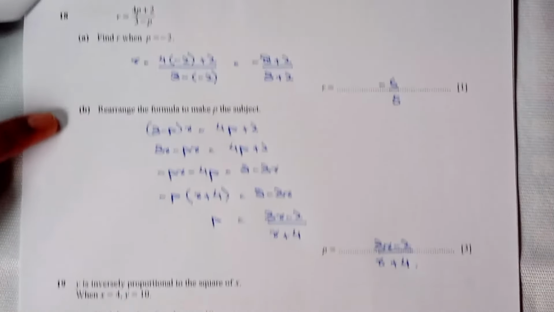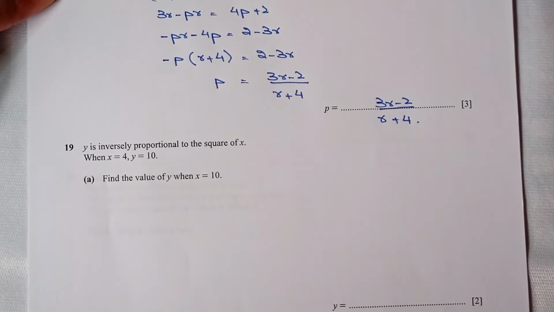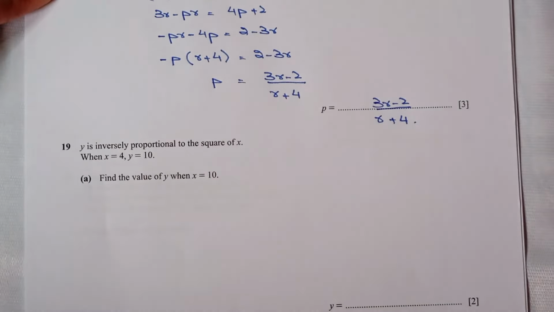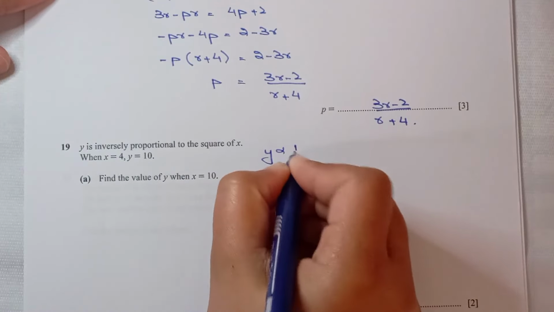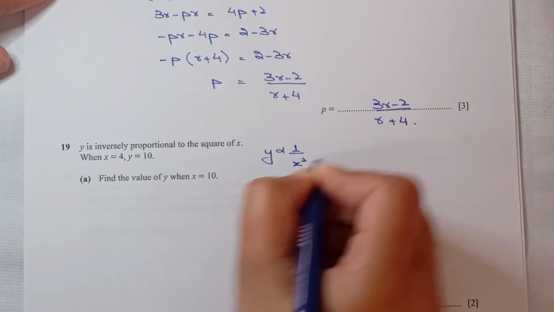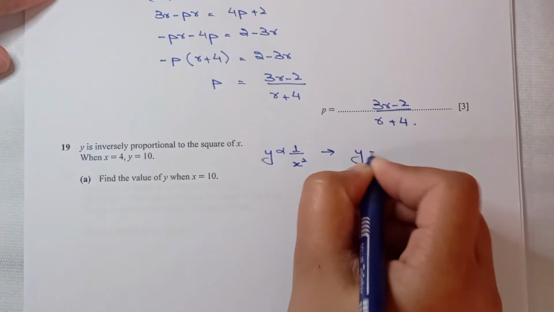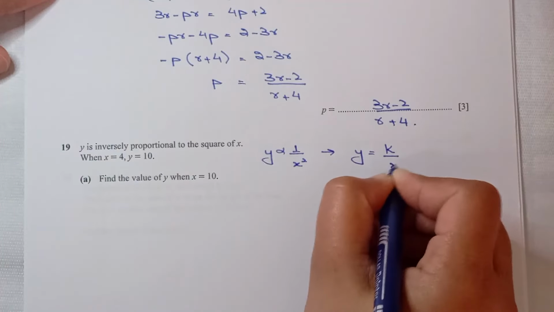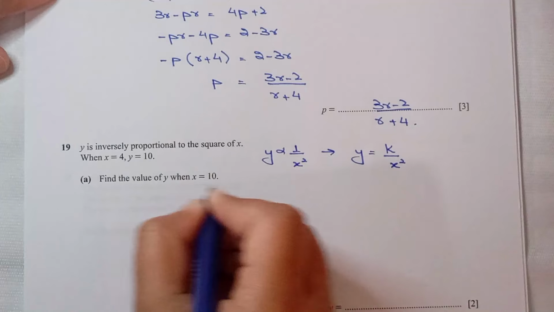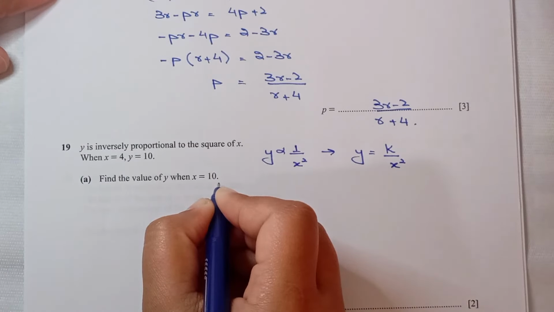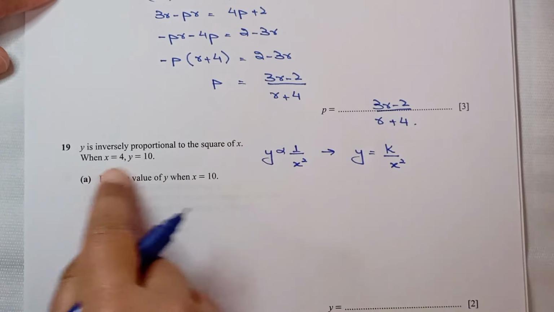Yes. Now question number 19, y is inversely proportional to the square of x. So y is inversely proportional to x square, and from here y would be equal to k over x square. When x is 4, y is 10, find the value of y when x is 10. Okay, so when x is 4, y is 10.